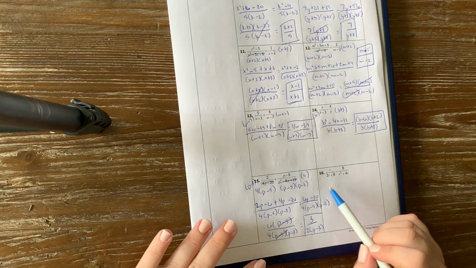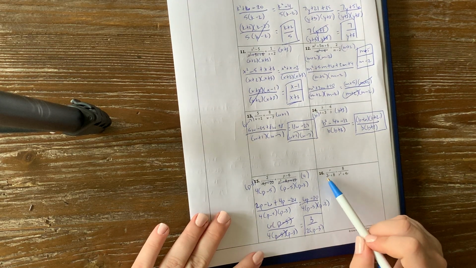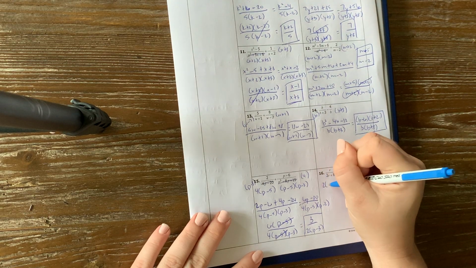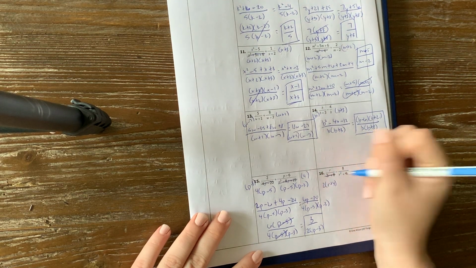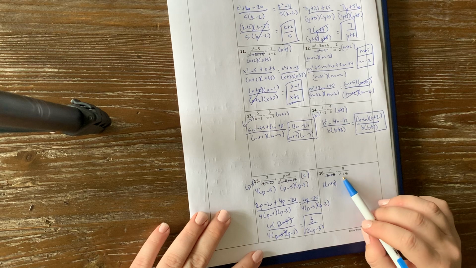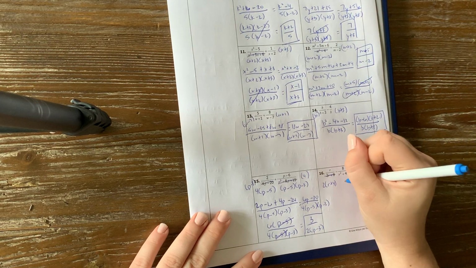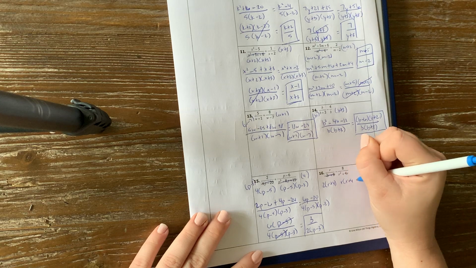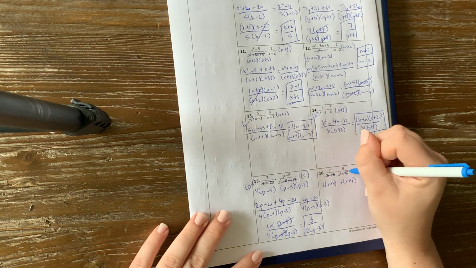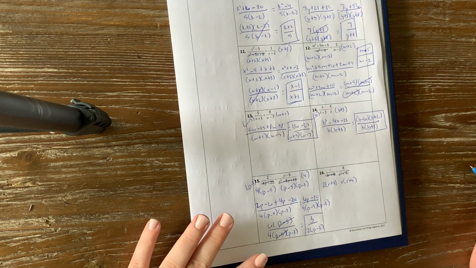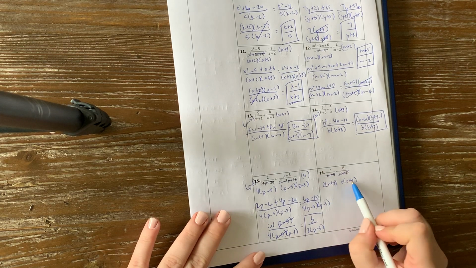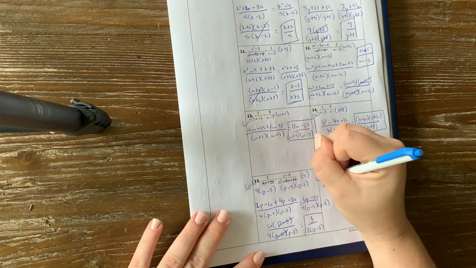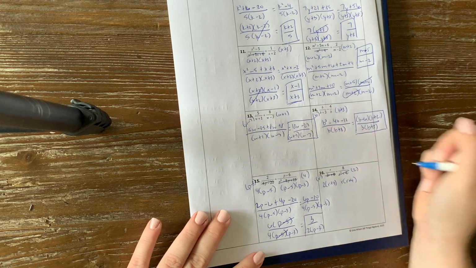Okay, last one here. On this side we can factor a 2 out, so that leaves us with r plus 4. On this side we can factor an r out. That leaves us with r plus 4. Since they both have r plus 4s, that means this side we need to multiply times an r, and this side we need to multiply times a 2.